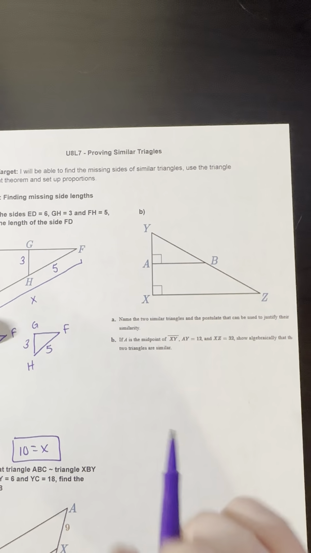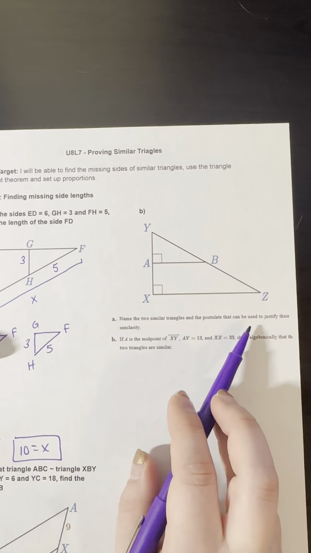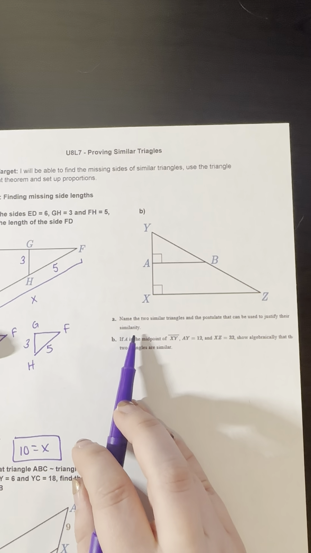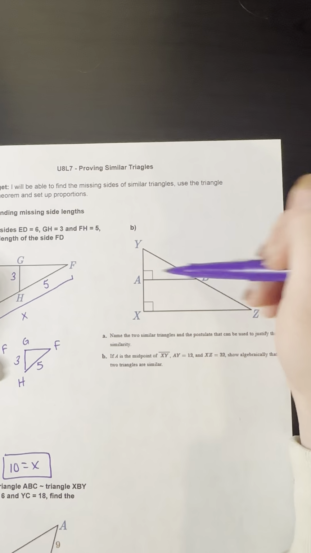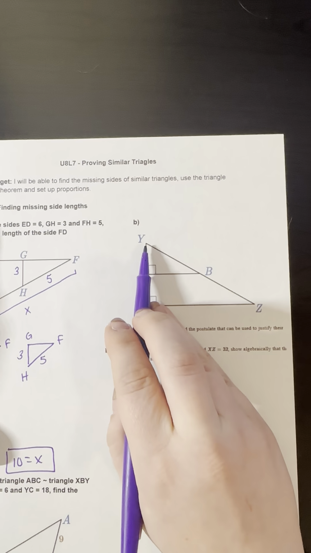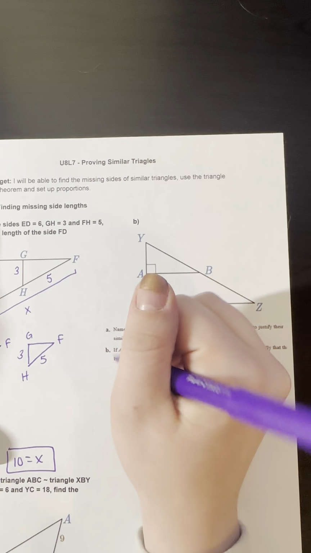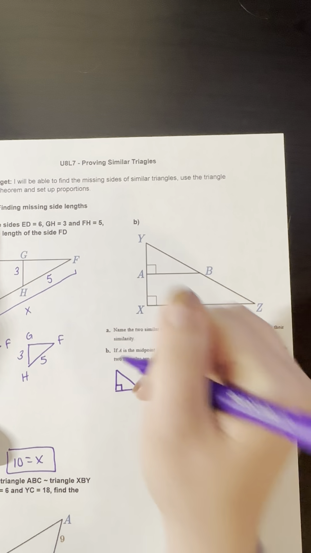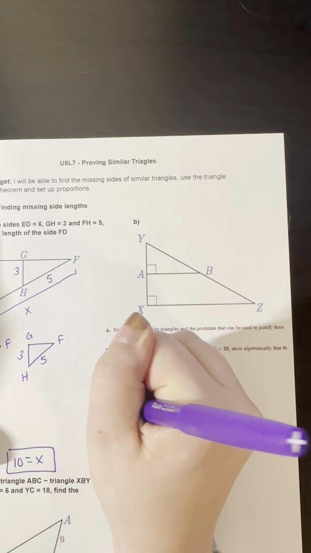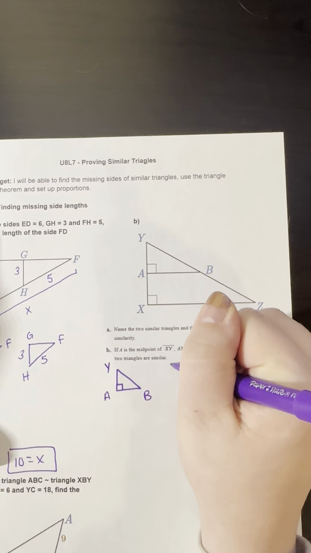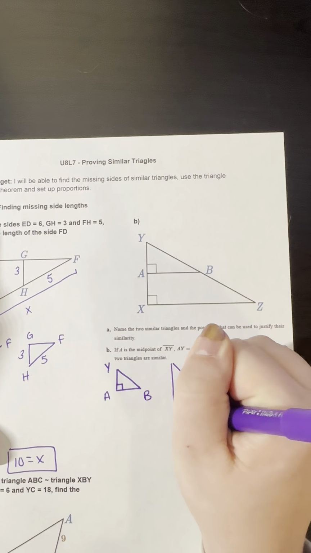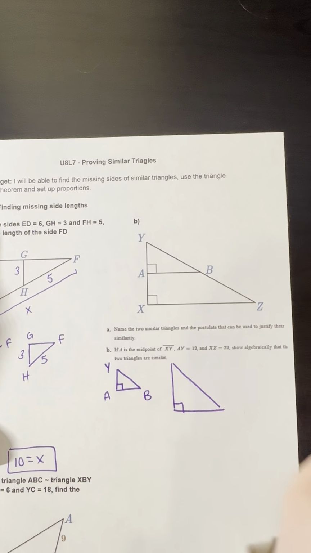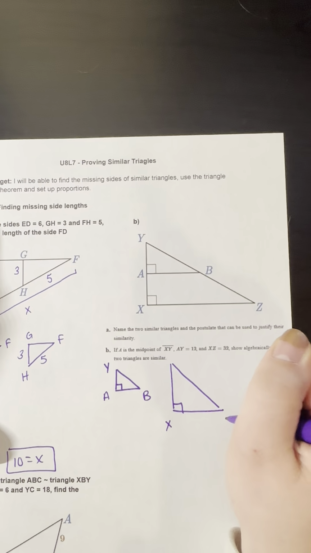For part A, it says name two similar triangles and the postulate that can be used to justify their similarity. We see that we have two triangles here. One triangle is YAB. Let's separate those. We have a right triangle here, YAB, and then we have the bigger triangle, which also has a right angle. That's XZY.